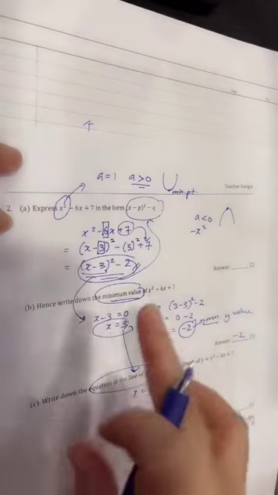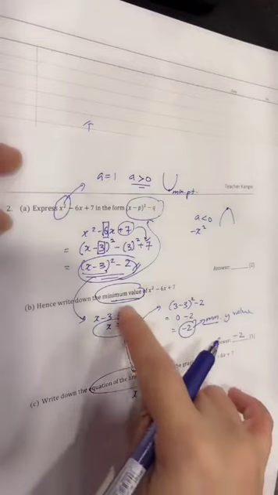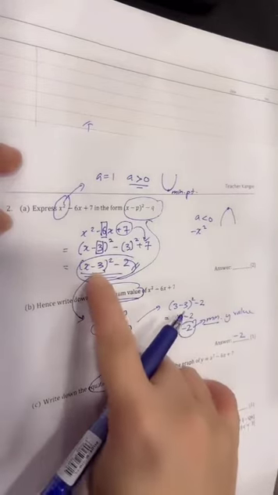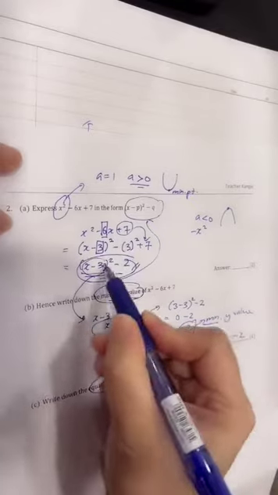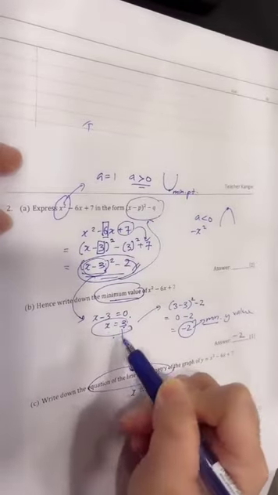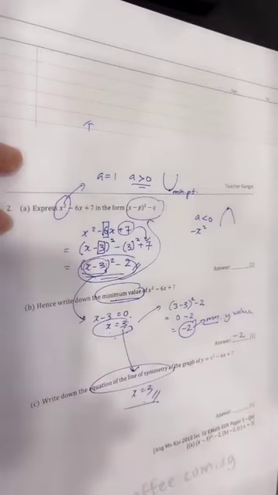So it depends on whether it is a happy face or a sad face. You understand? Okay, so I repeat. To find the minimum, all I need to do, after I do my completing square form, is let this bracket equal to 0, and I get x equals 3. And x equals 3 is the equation of the line of symmetry.